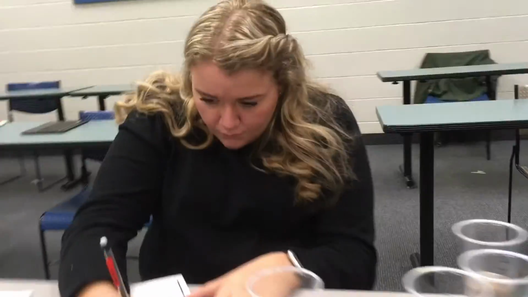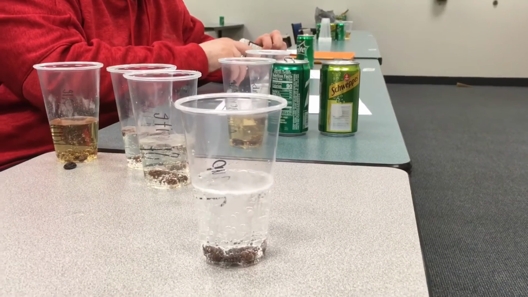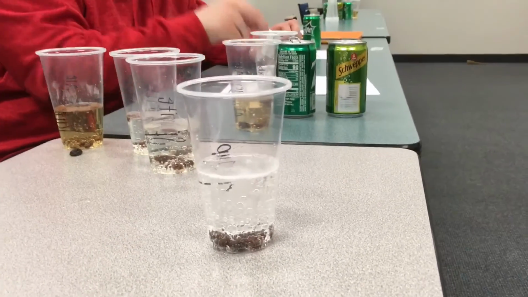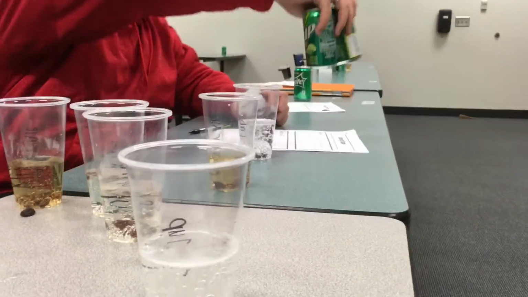So this group is working on their 7 Up. Austin, if you want, you can move those 2 pop cans so we can see. Thank you.